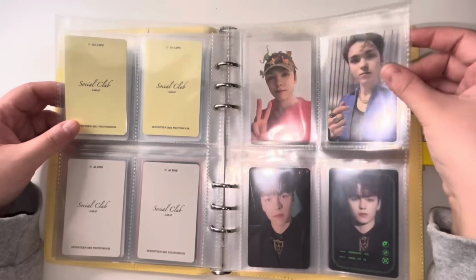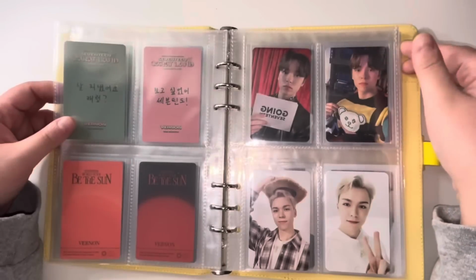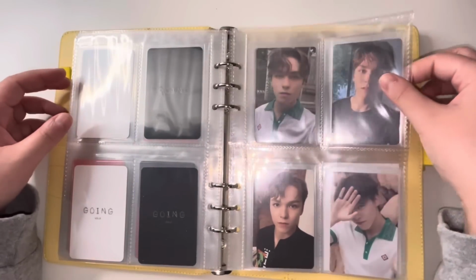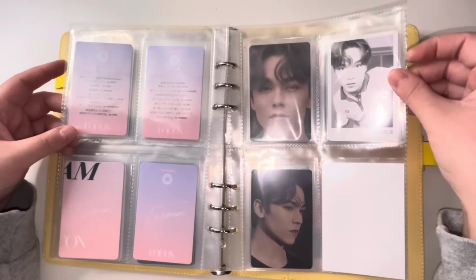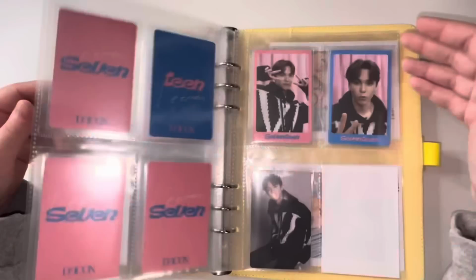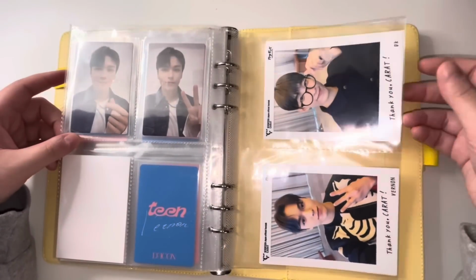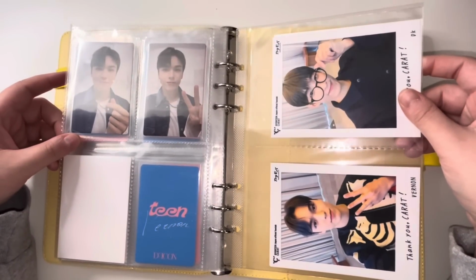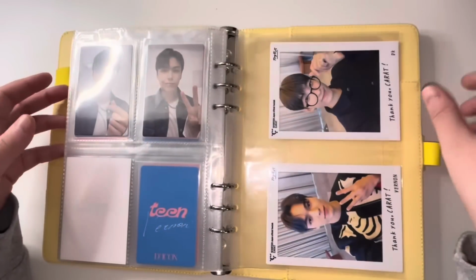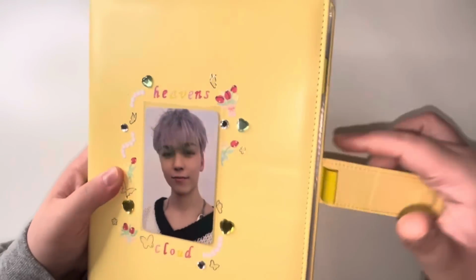Photo book stuff, and then Carrotland DVD stuff, Going magazine, and then his de-icon things. They didn't do de-icon this past year, which I was surprised by. And then I just have these random Polaroid things. These were like a Japanese membership benefit thing that I have, so yeah. That was it for Vernon's binder.